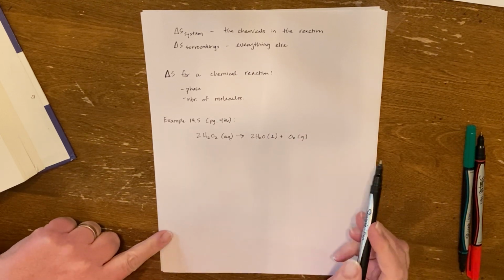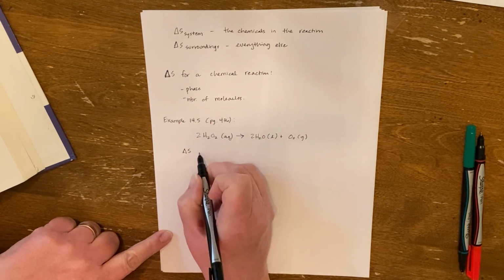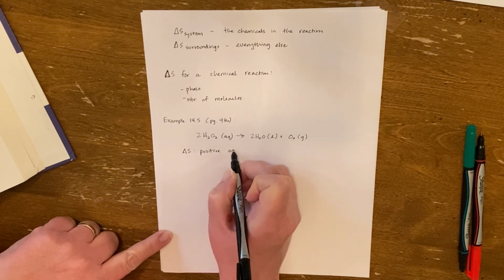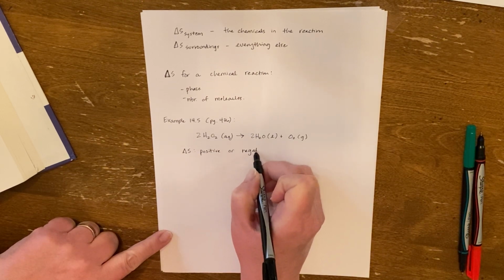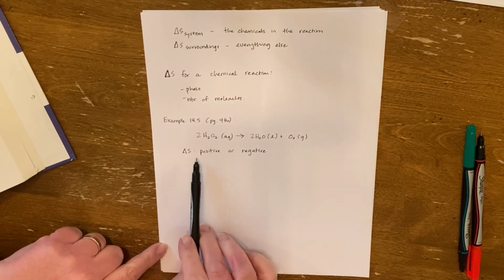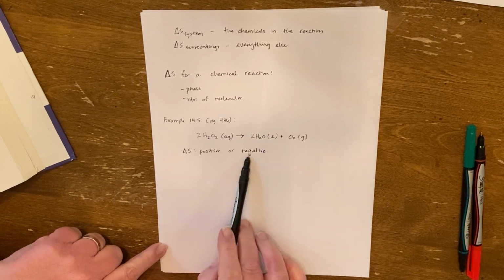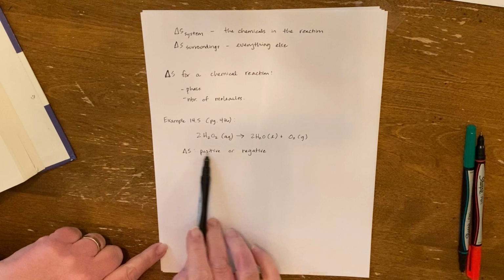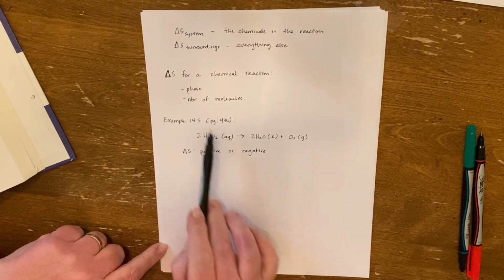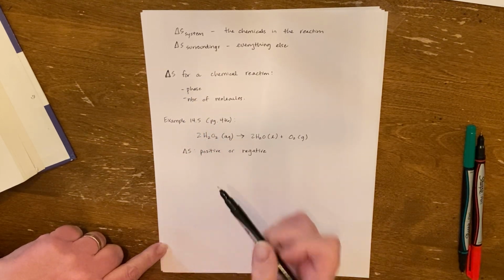Okay, so we need to determine, is the change in S, change in entropy, positive or negative? Okay, so we're not actually going to come up with a numeric value. We're just going to say, is this system gaining entropy, getting more chaotic, or is it losing entropy, becoming more organized? Okay, so the first thing we're going to do is look at the phases. Okay, we start out with an aqueous solution.